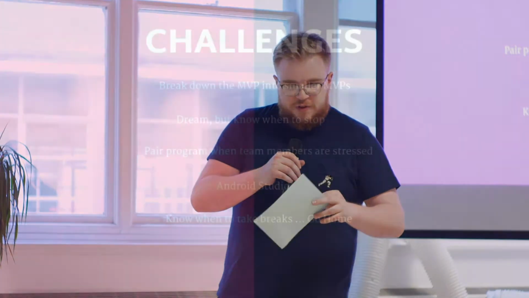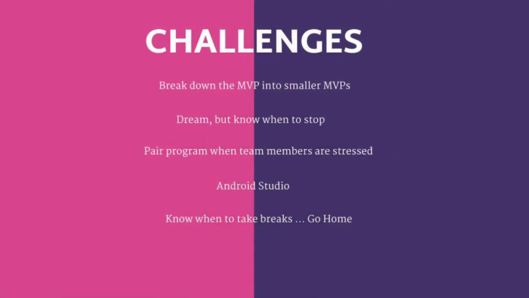We also dealt with some challenges during the project. Our immediate challenge was breaking our big idea down into an MVP. We got together over a series of days and really boiled down that idea into something that we could do really well before we branched out and did other stuff.